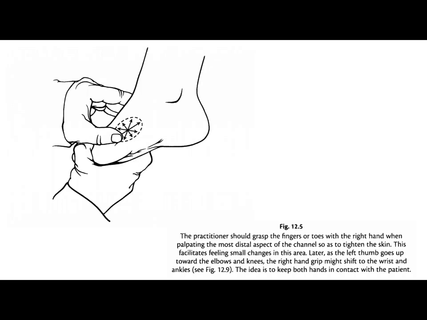Later, as the left thumb goes up towards the elbow and knees, the right hand grip might shift to the wrist and ankle. So habang pataas naman, yung right hand natin, paakyat din, pwedeng hawakan na dun sa may mismong ankle or pwedeng dun sa may wrist ng patient. The idea is to keep both hands in contact with the patient.